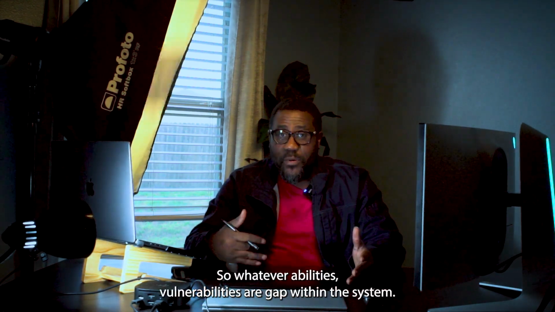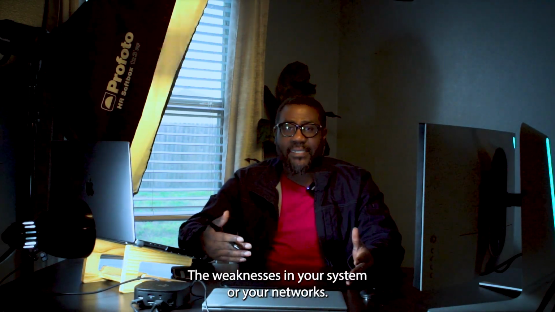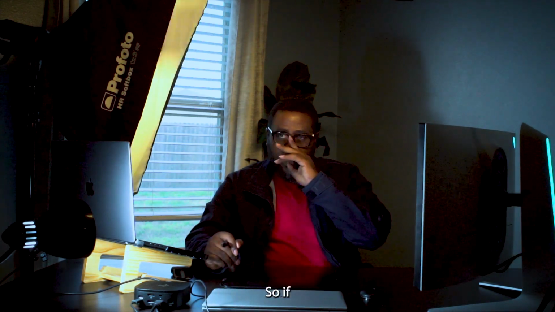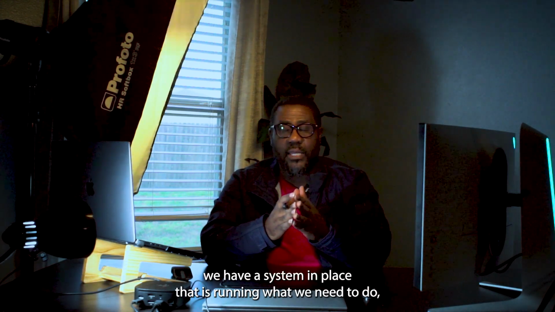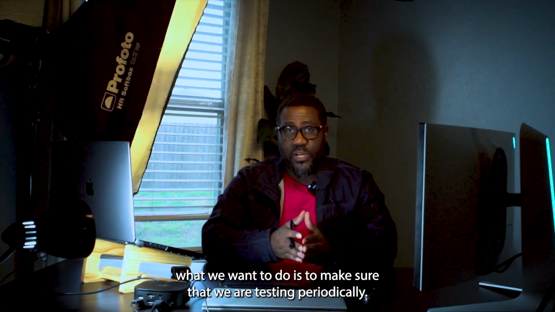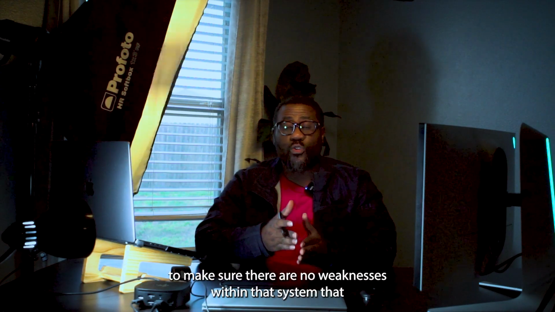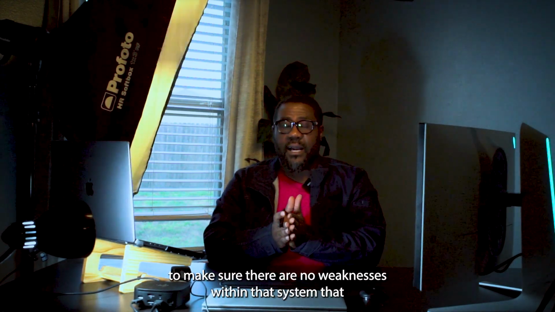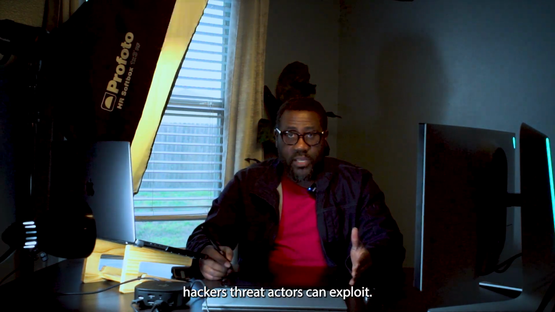Vulnerabilities are gaps within the system, okay? They are weaknesses in your system or your networks. So if we have a system in place that is running, what we want to do is to make sure that we are testing that system periodically. We are scanning it for vulnerabilities to make sure there are no weaknesses within that system that hackers, threat actors can exploit.